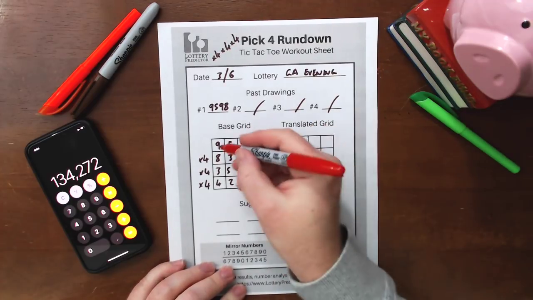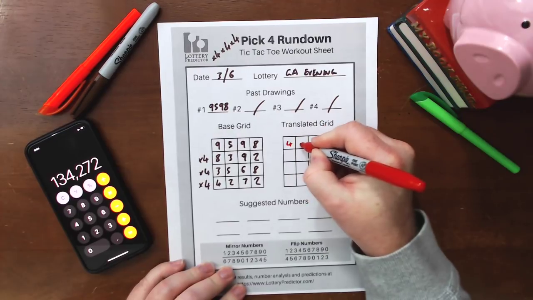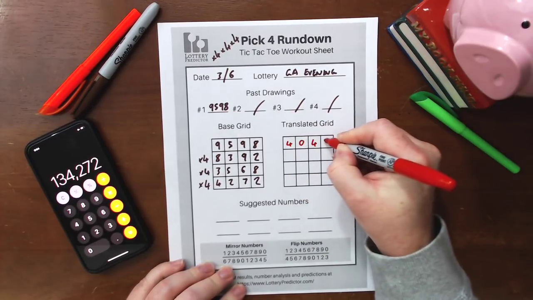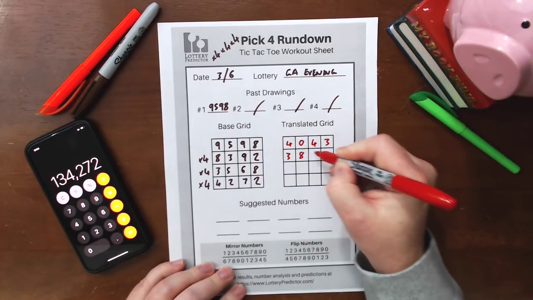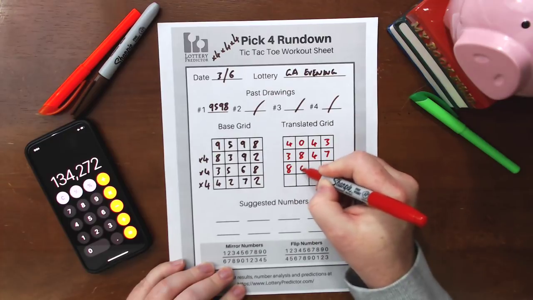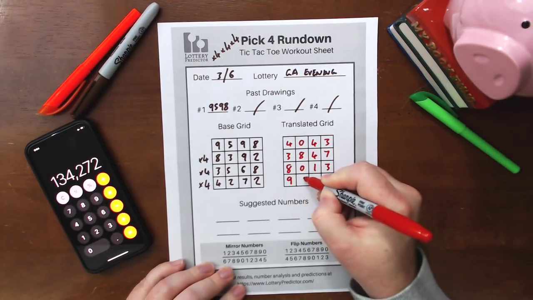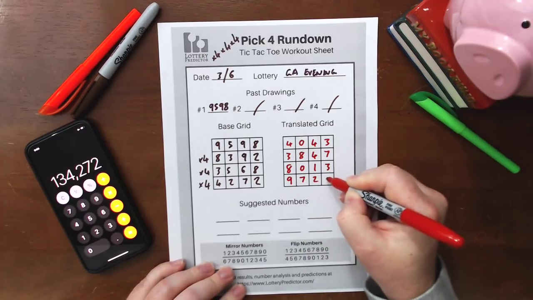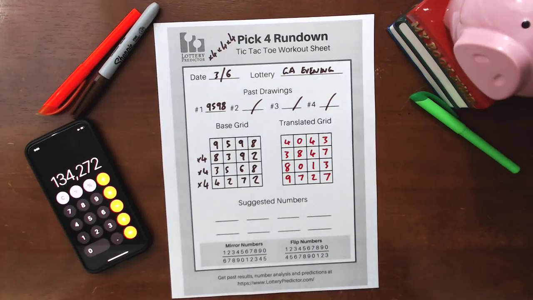So we're going to take our base grid, fill out our translated grid. So a 9 is a 4, 5 is a 0, 9 is a 4, 8 is a 3, 8 is a 3, 3 is an 8, 9 is a 4, 2 is a 7, 3 is an 8, 5 is a 0, 6 is a 1, 8 is a 3, 4 is a 9, 2 is a 7, 7 is a 2, and 2 is a 7. Simple as that. So a nice fast fill in there.